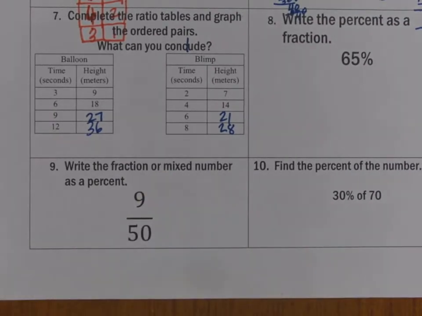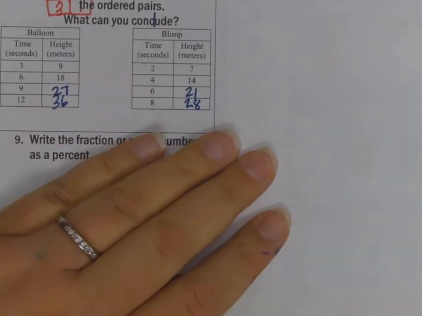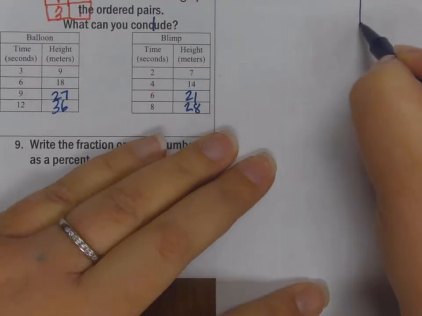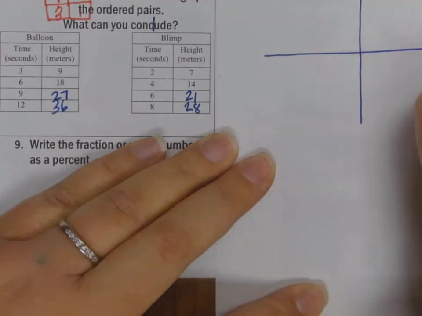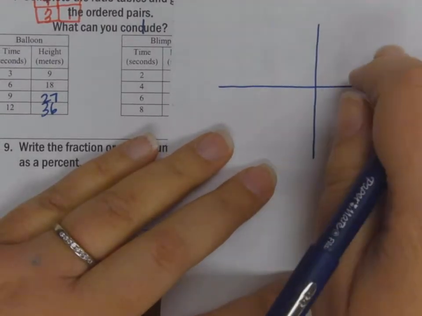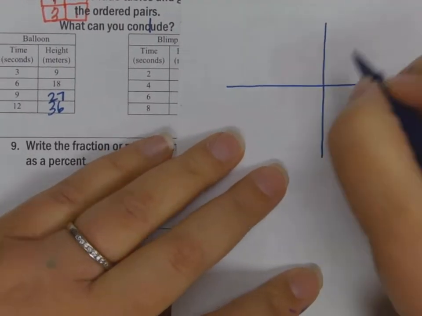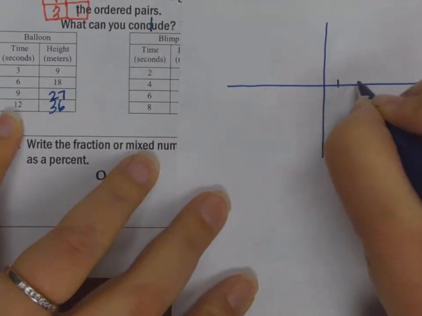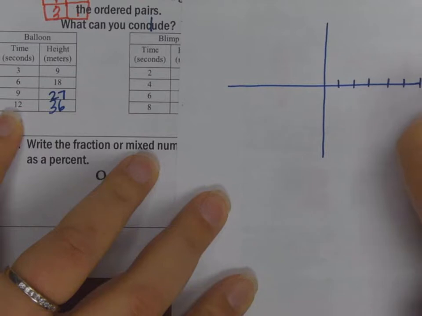I need to grab scratch paper real quick. Okay, so I'm going to make a simple coordinate plane right here. And then I actually only needed this positive axis right here, but that's okay. So I need to go over 12. 2, 3, 4, 5, 6, 7, 8, 9, 10, 11, 12.